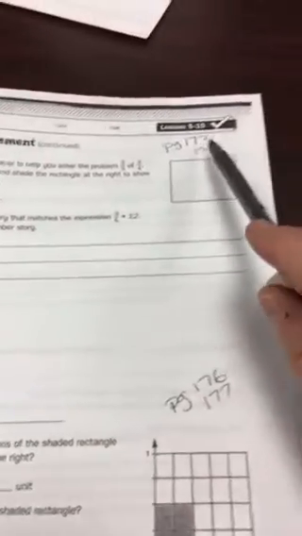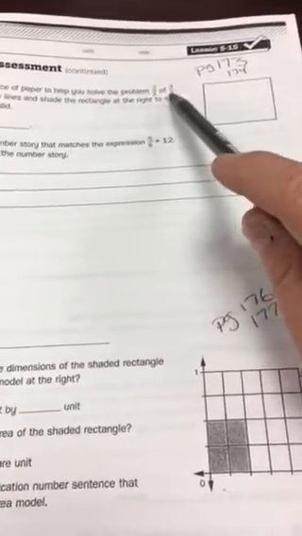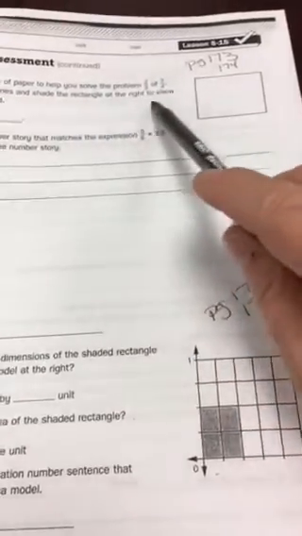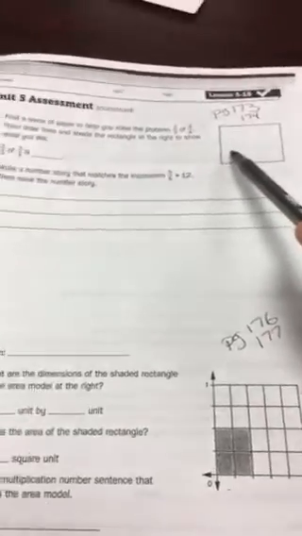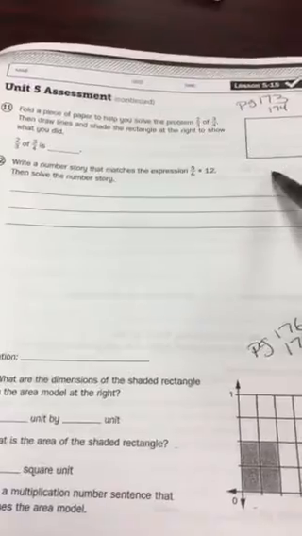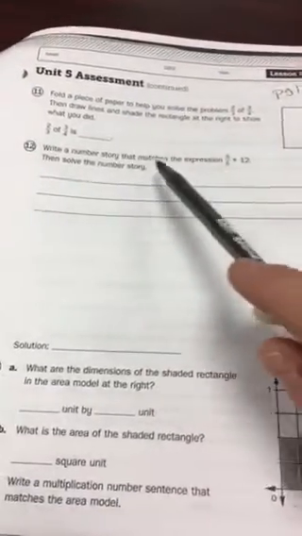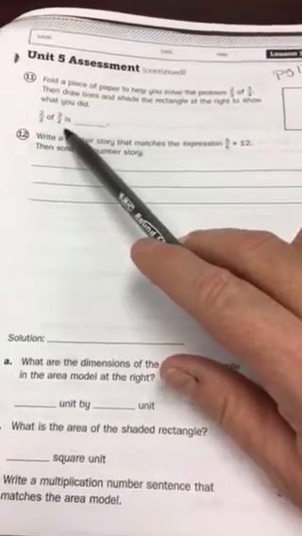We did these in your journals on pages 173 and 174, where we just drew them in to help you solve the problem 2/3 of 3/4. Then draw lines to shade the rectangle at the right to show what you did. Just like we did in class, one side of the rectangle is divided into thirds and the other into fourths, and then show what is 2/3 of 3/4.